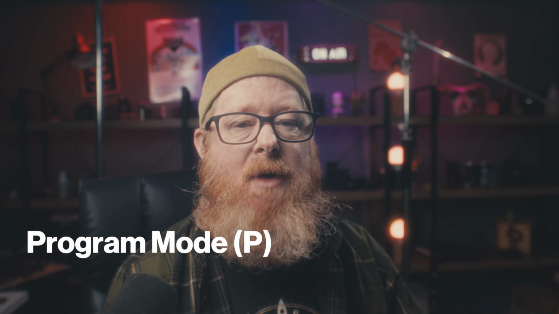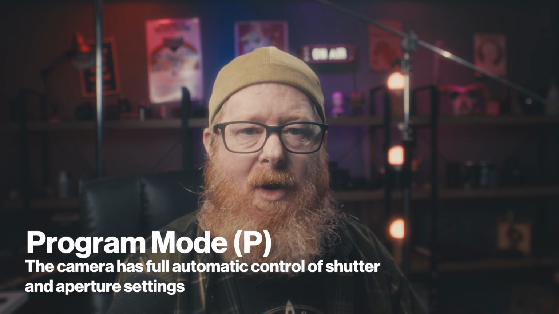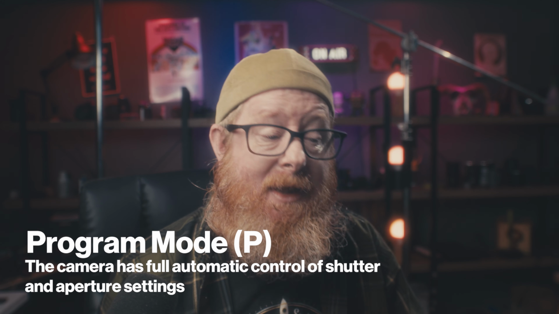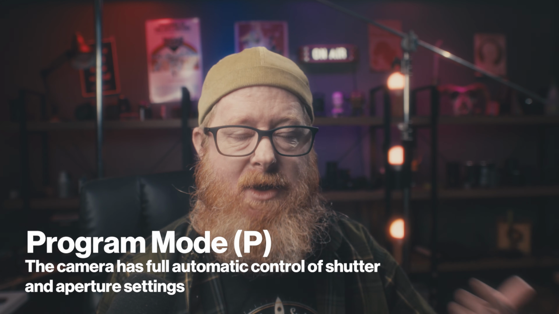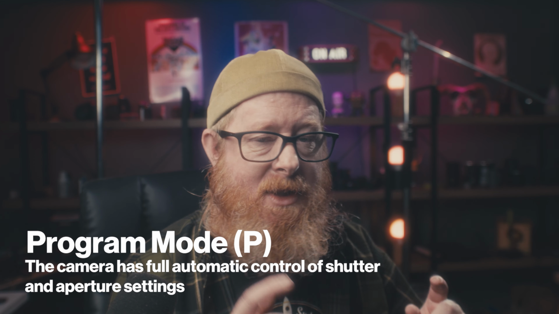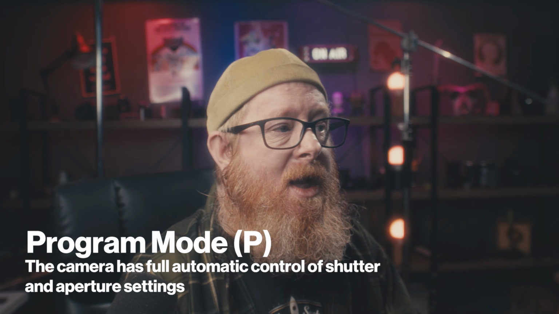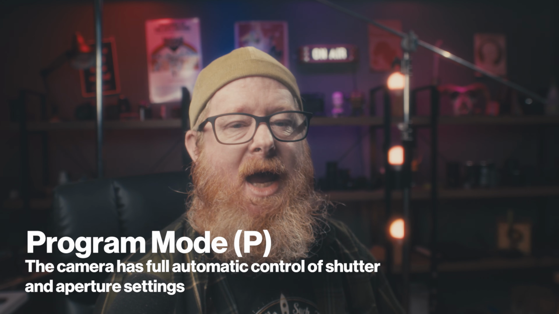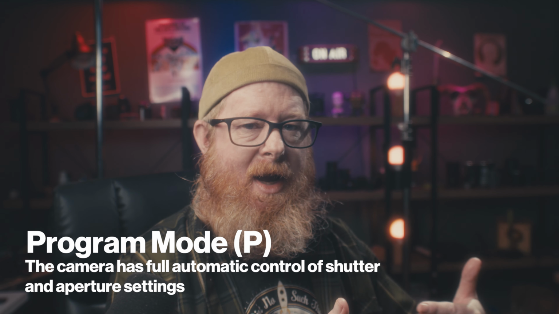The first one, of course, is the most straightforward, and we should have basically breezed through this pretty fast. Program mode, also known as priority mode, also known as automatic. It is usually marked as a P on your dial, and basically the camera controls everything in there. It'll set your shutter speed and set your aperture, and you just click that button, take your snap, and it will do its very, very best to meter the scene in front of it and try to get the exposure somewhere sort of in a middle gray scenario.